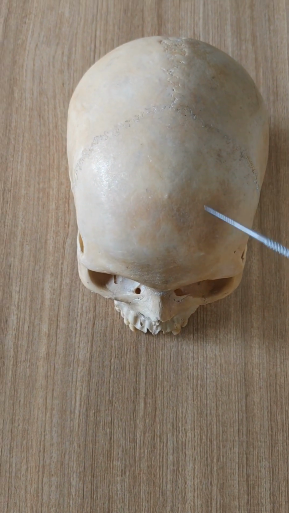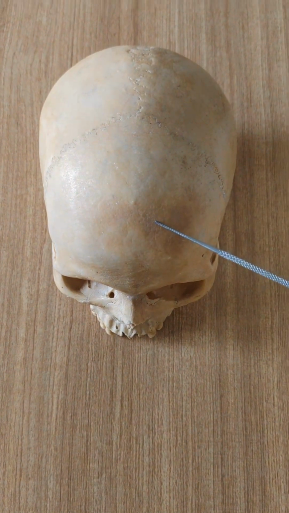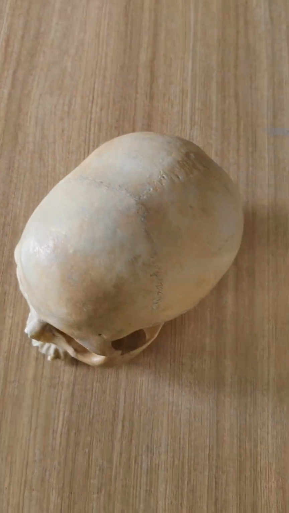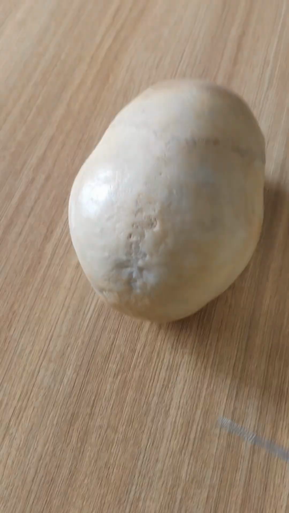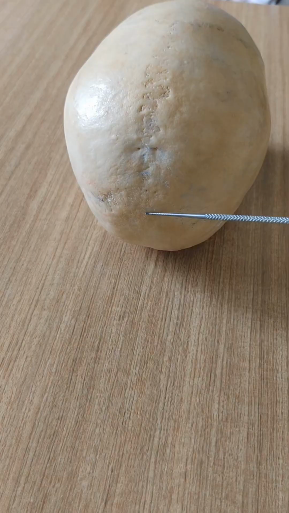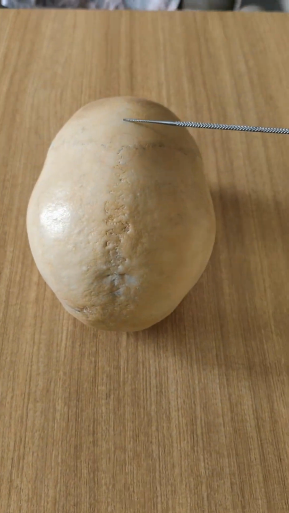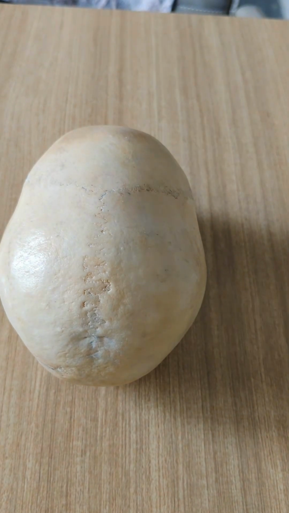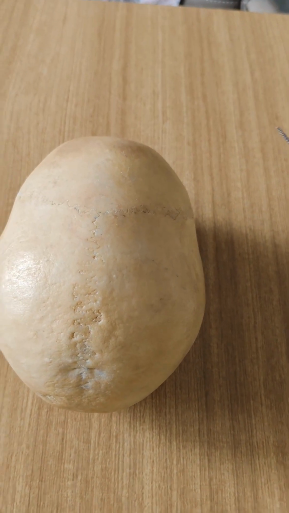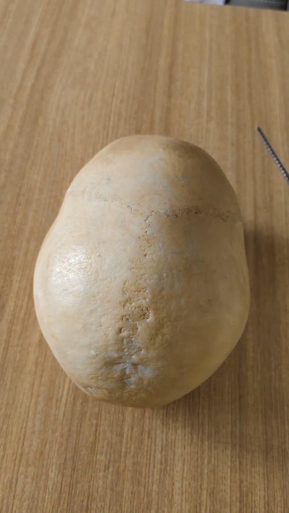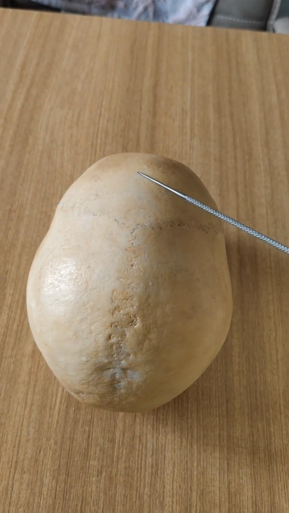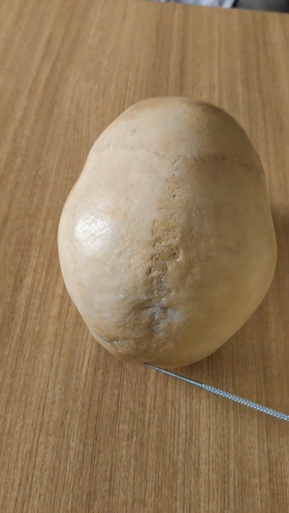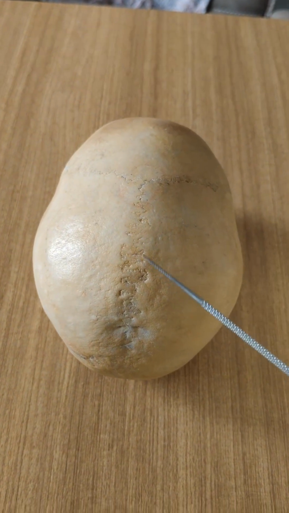Formation of bones. Anteriorly it is formed by the frontal bone and posteriorly by the occipital bone, and between the frontal bone and the occipital bone there are two parietal bones. So the Norma verticalis is formed by three bones: anteriorly the frontal, posteriorly the occipital bone, and on each side a parietal bone.